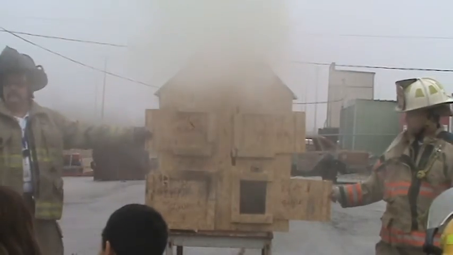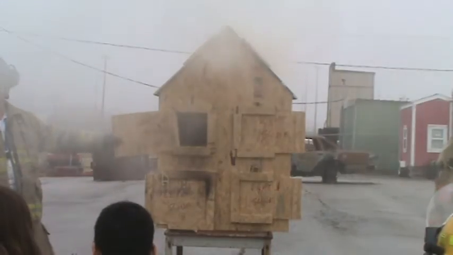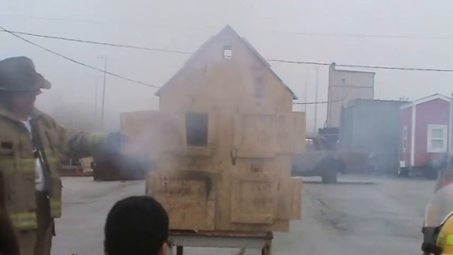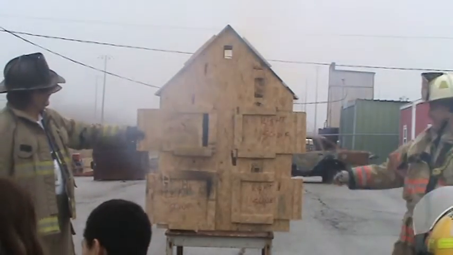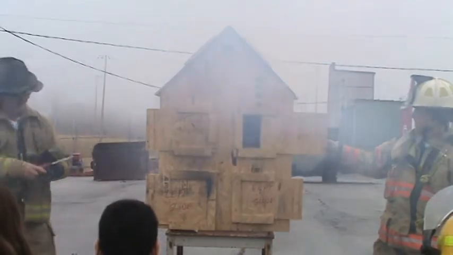Still, the room that is closed up, sure, you've got smoke involvement, but you don't have hardly any.